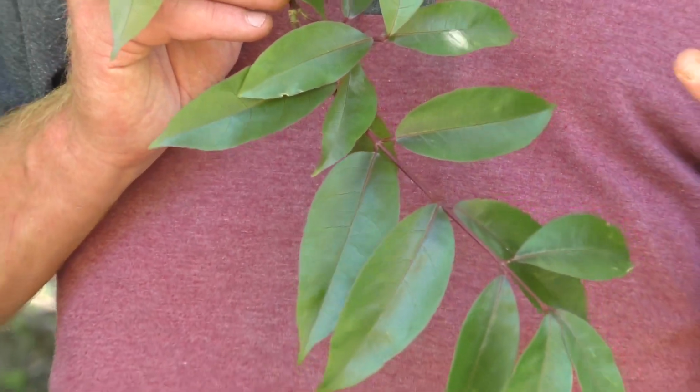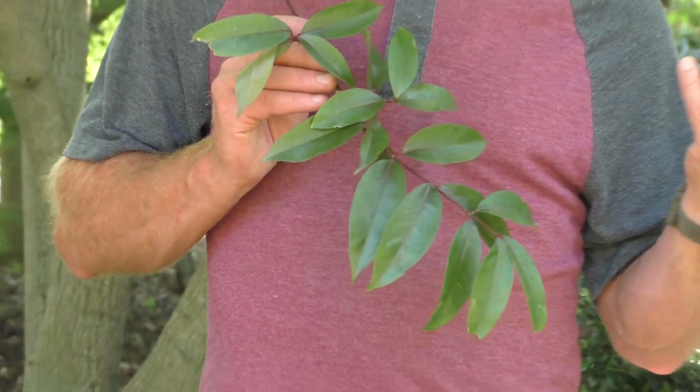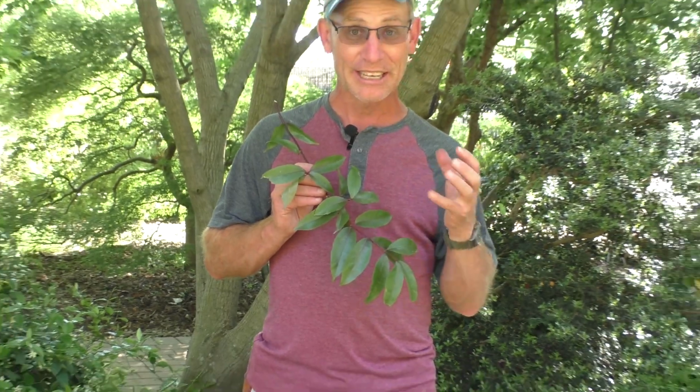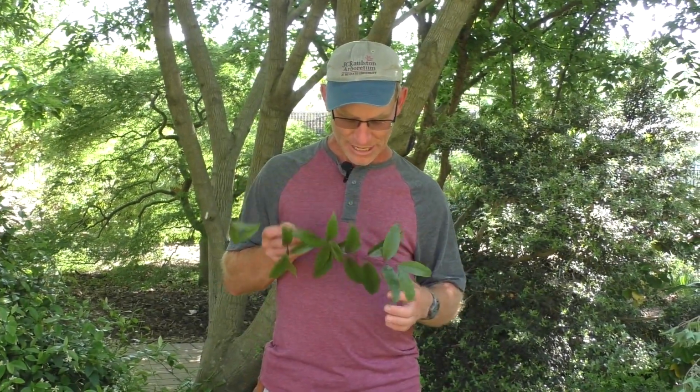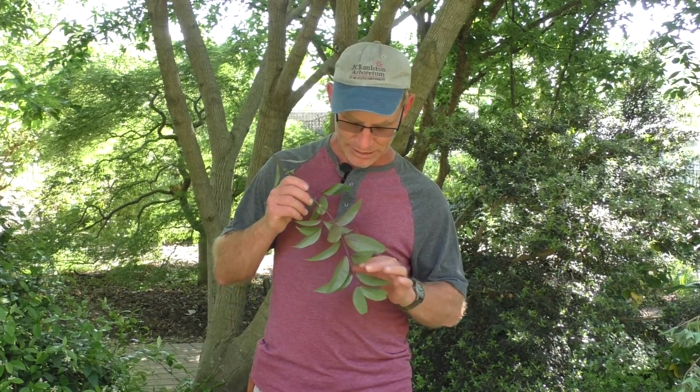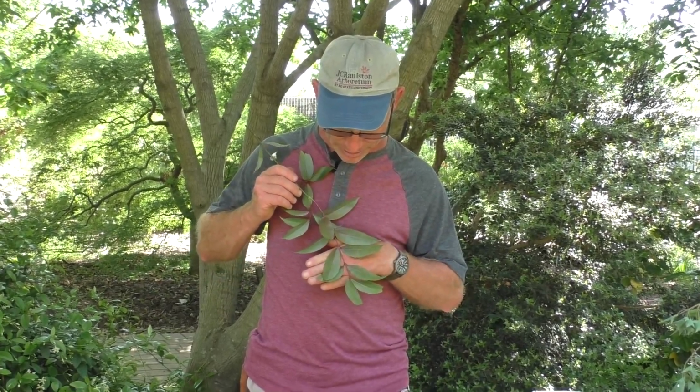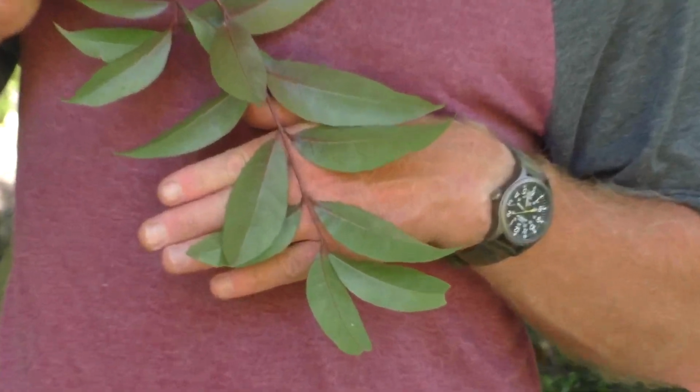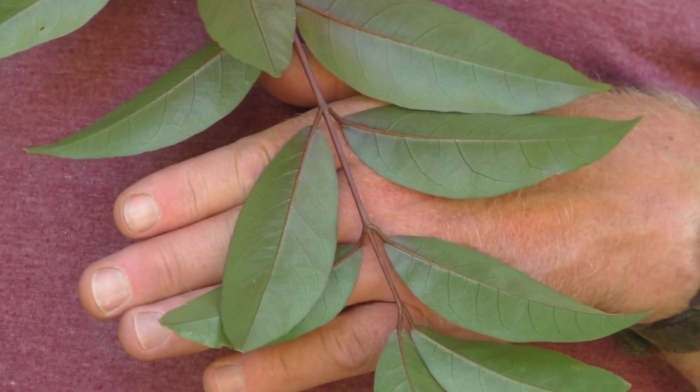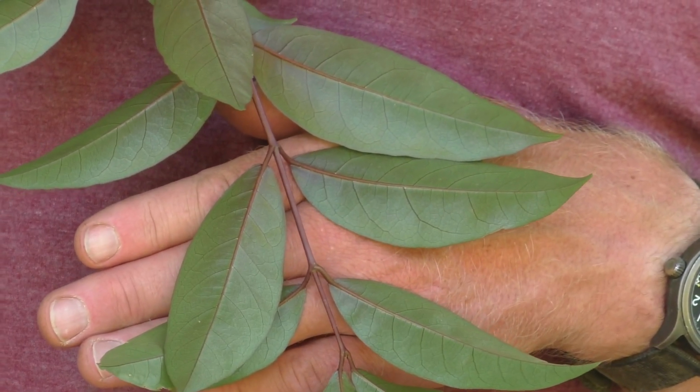But when this one flushes, I can't describe it. I'm terrible at describing this. It has this burgundy look. To me, I describe it as almost a metallic look. I don't know, it's strange on the new growth. I don't know if we can see the color of the stems and the veins on it. The whole leaf will be that when it first flushes in the spring.